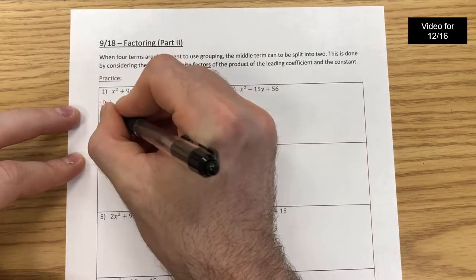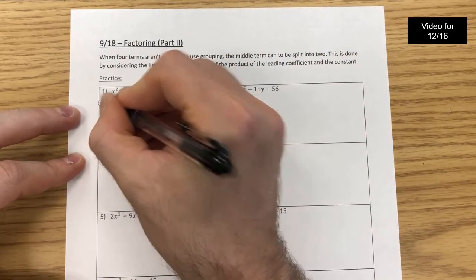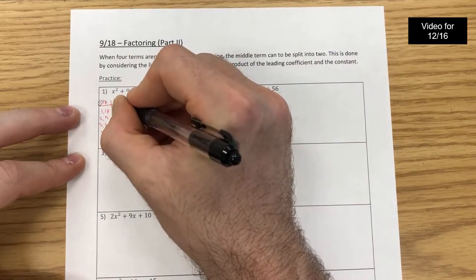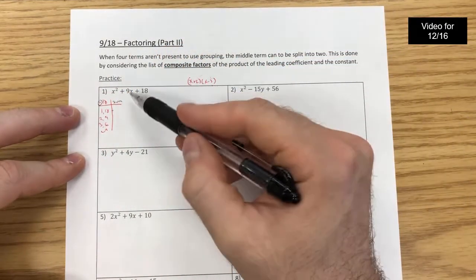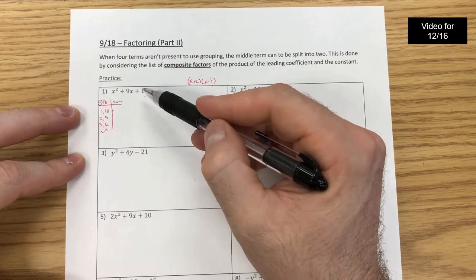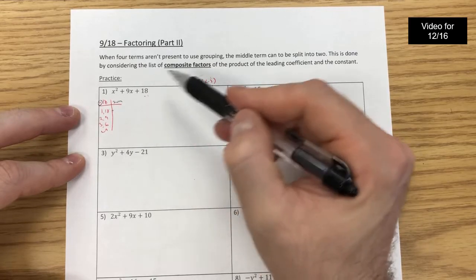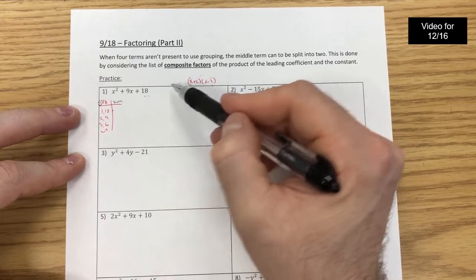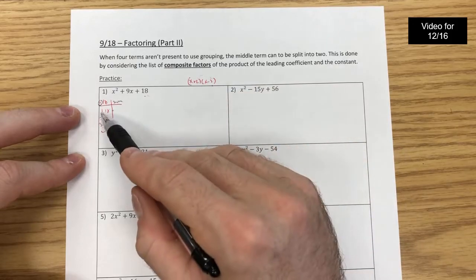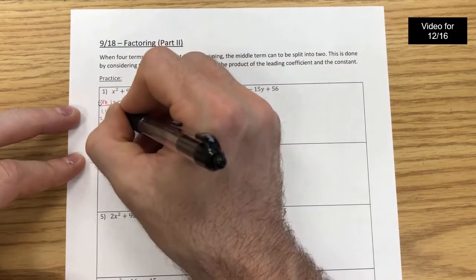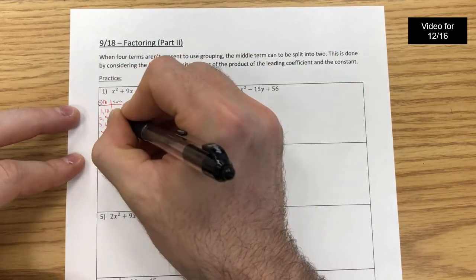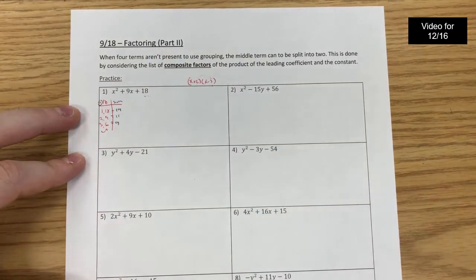So when I have those, I notice that I have a positive 18, which means I'm going to sum these numbers, because the only way I can multiply to get a positive number is either a negative negative or a positive positive. I cannot multiply anything else other than the same sign. So if these are the same sign, I'll get a 19, I'll get an 11, and I'll get a 9.